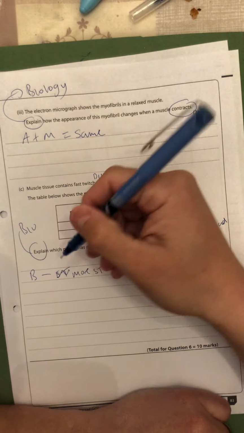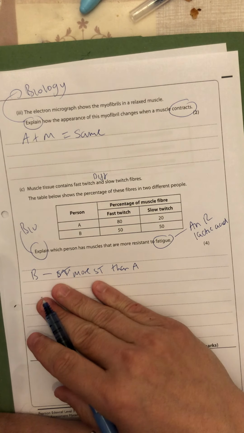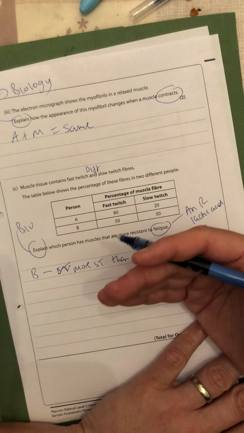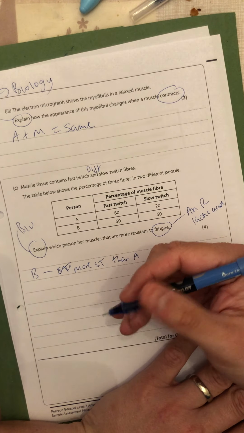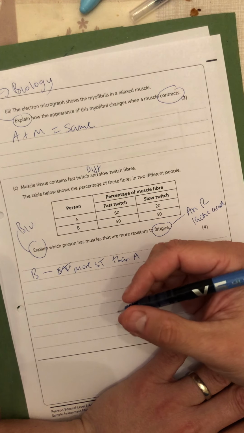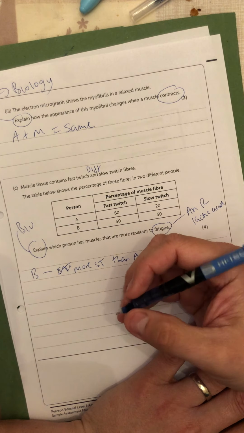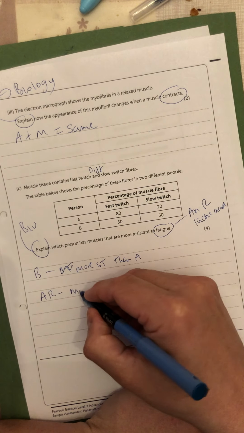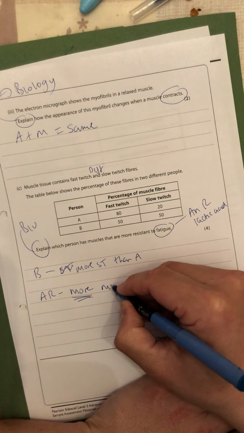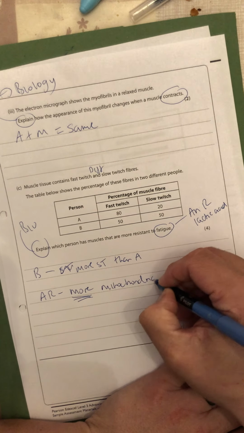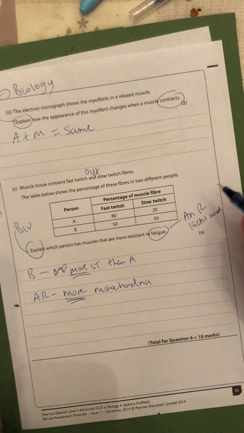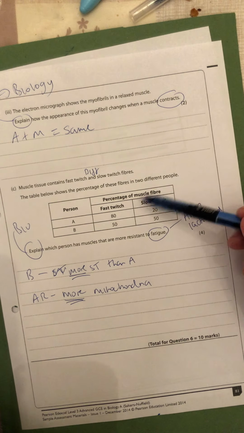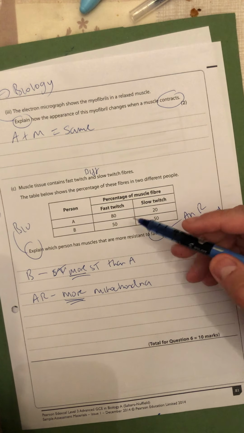So now we need to get this explained bit. Why is it that having more slow twitch muscle fibres than fast twitch muscle fibres is going to make us resistant to fatigue? This is where our knowledge comes along, and where that table that I got you to have a look at in the last lesson comes in. Our slow twitch fibres are all about aerobic respiration, and because of that, they're going to have more mitochondria. Notice how I am being comparative. That's really important because we're looking at the difference between two people, so you've got to be comparative.